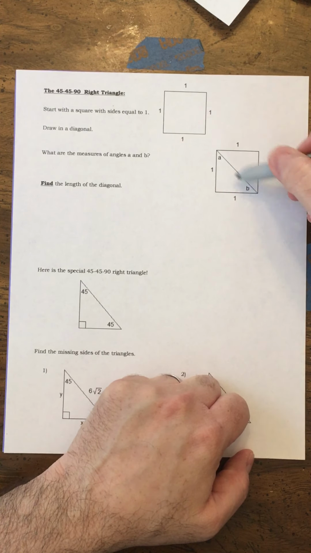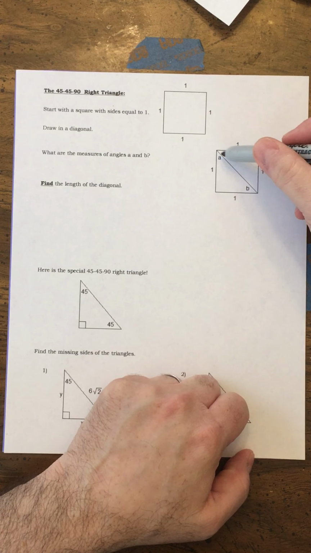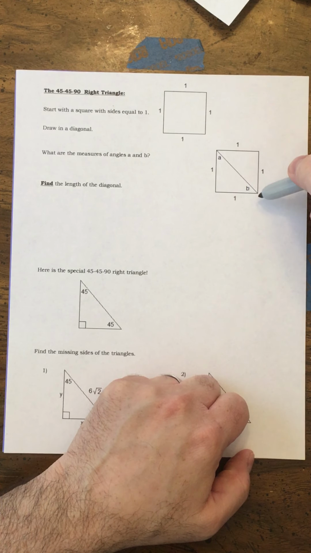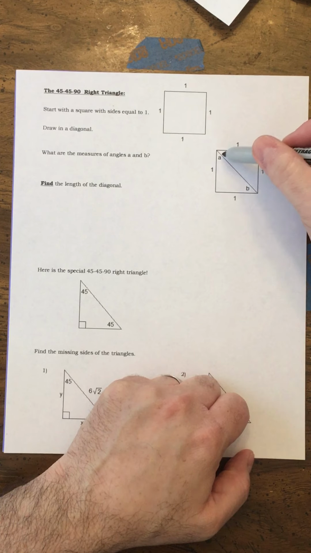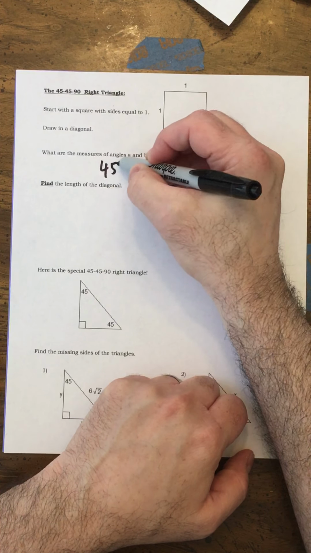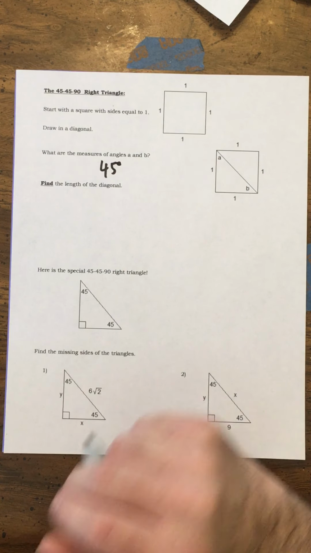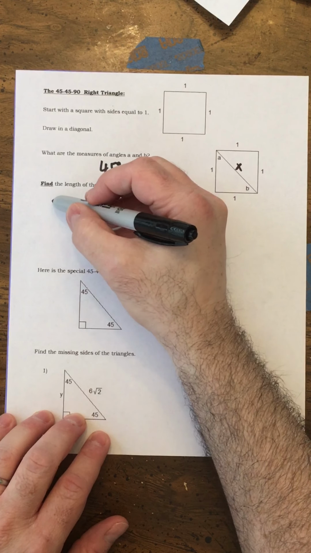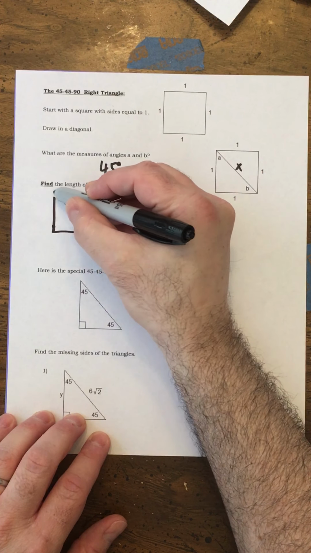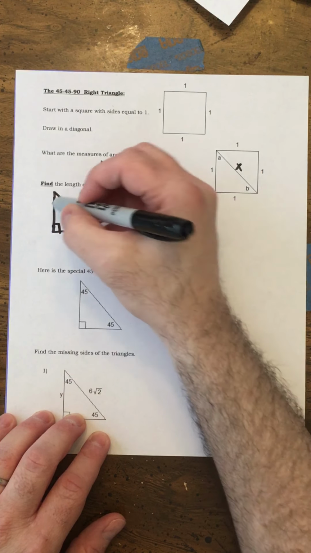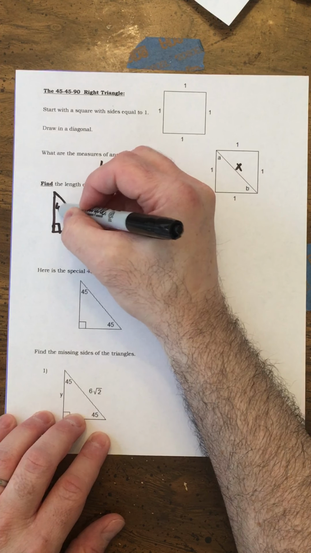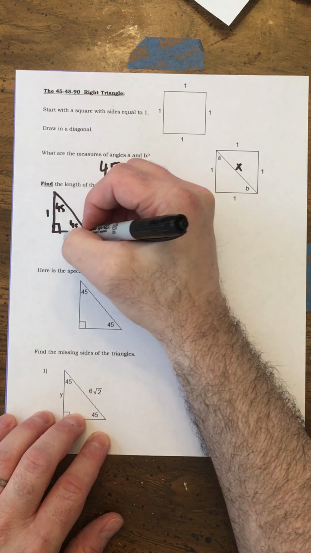What are the measures of angle A and B? Well, we know that when you draw in a diagonal of a square, it bisects the angles. It cuts those angles in half, so those angles would have to be 45 degrees each. Now, we want to find the length of that diagonal. So what I'm going to do is draw a right angle here. This is 45, 45, 1 and 1.